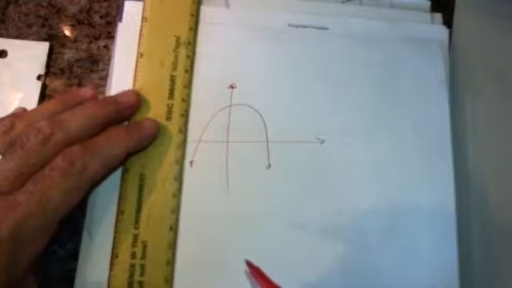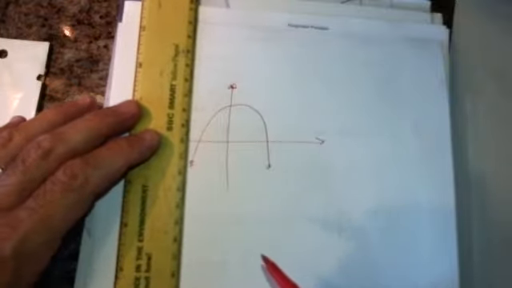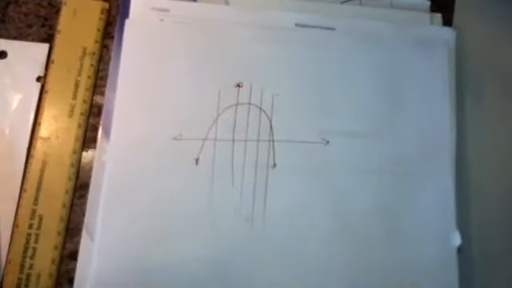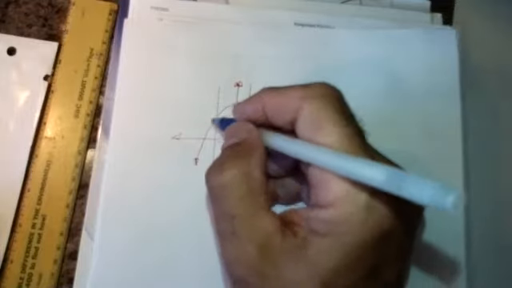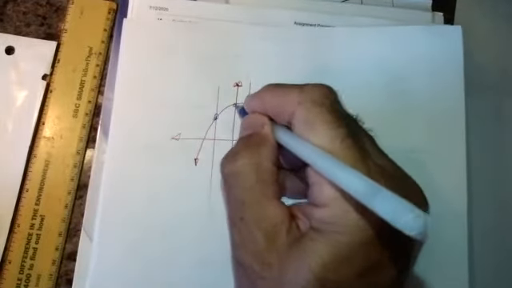Vertical test is you take the straight edge and you move from left to the right. This vertical line hit the graph at just one point. You see that?